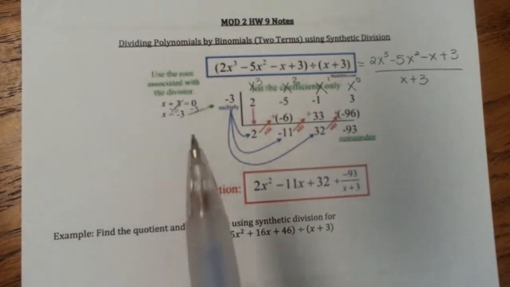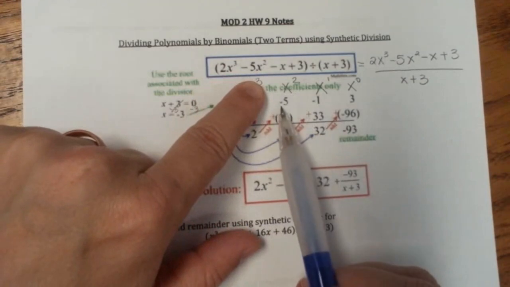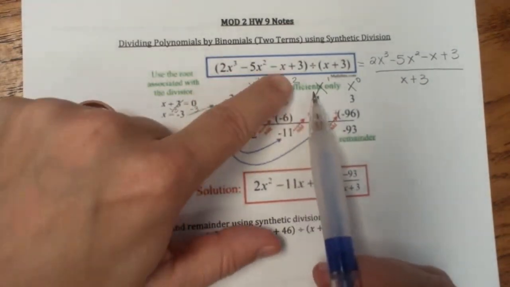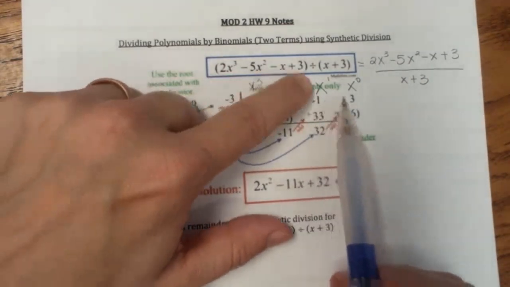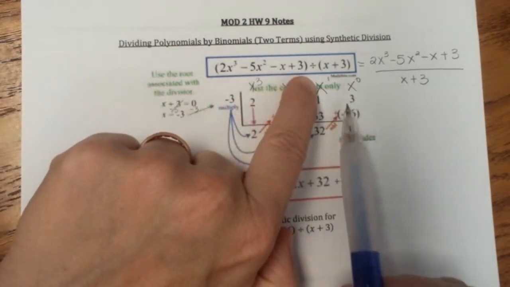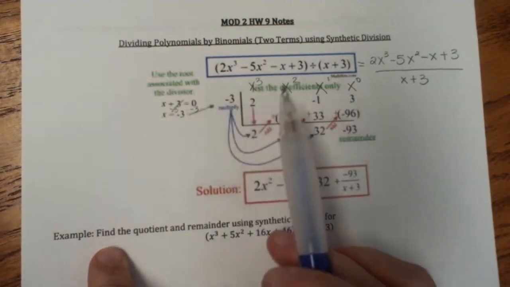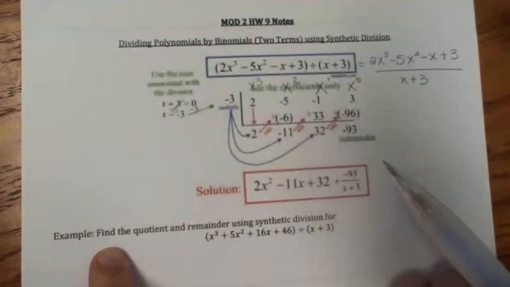All right, so instead of writing x cubed, I know we have 2x cubed. In my x squared column, we have -5. In my x power column, we have -1. And then in my column with no variables would be +3. So 2, -5, -1, +3, all of our coefficients.